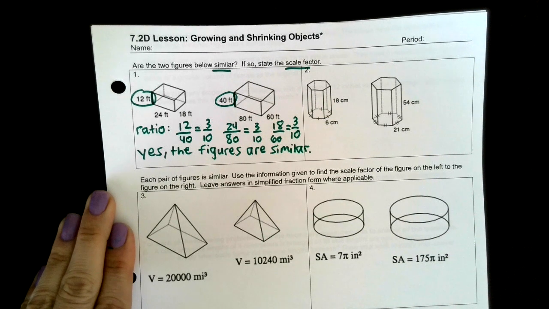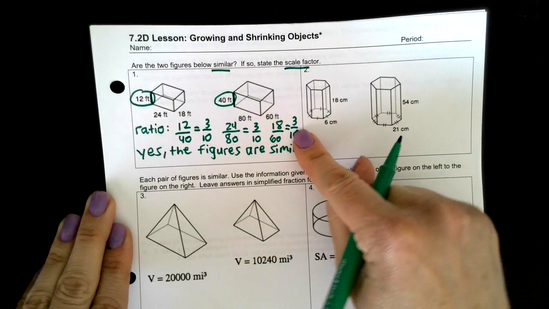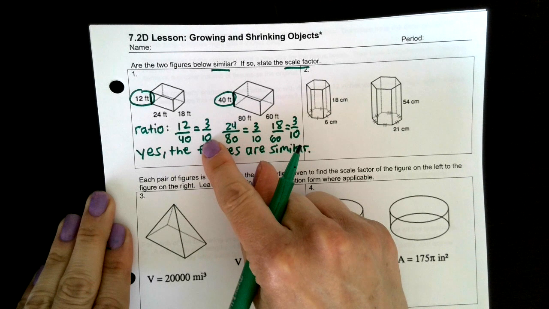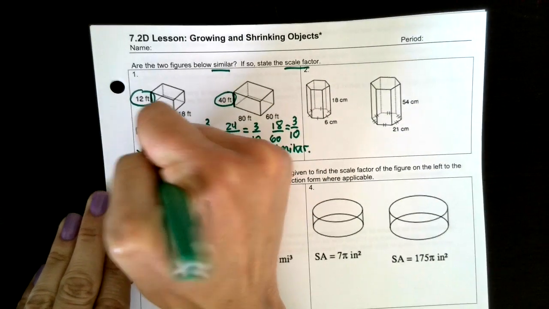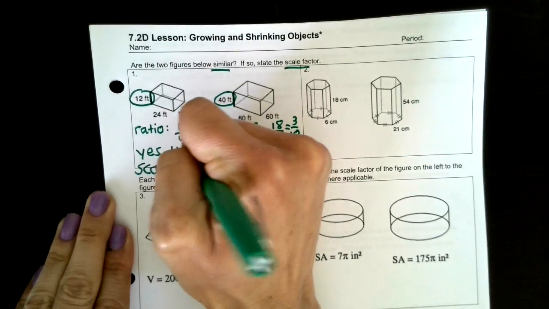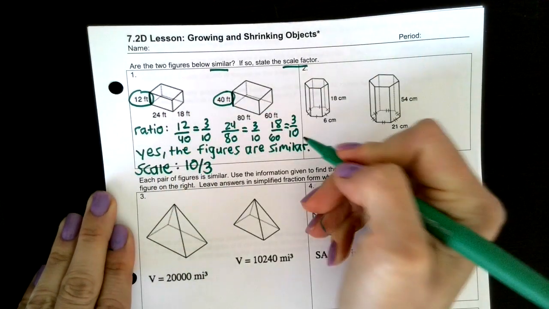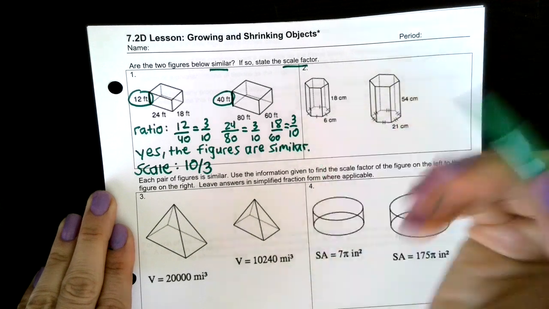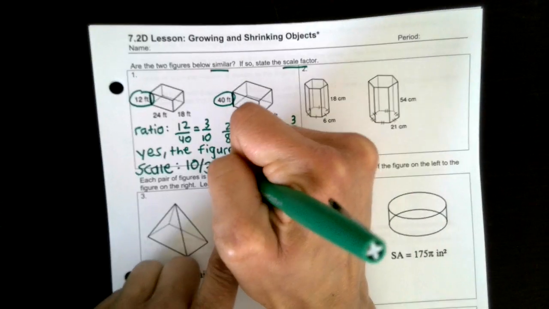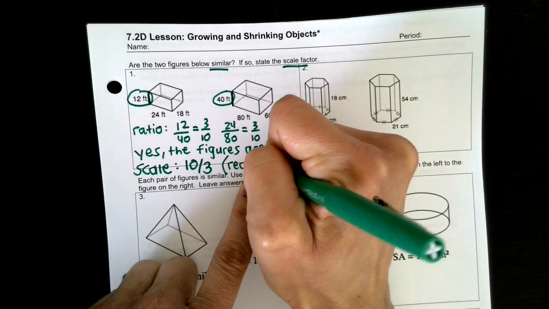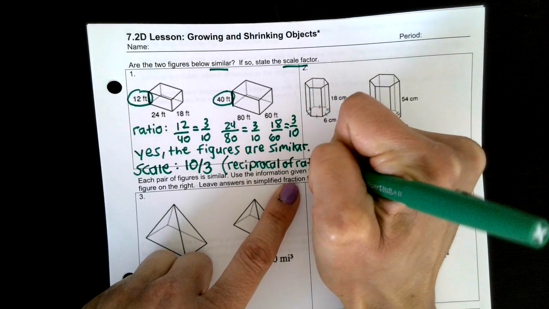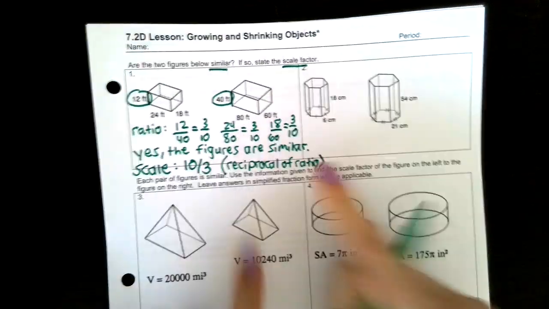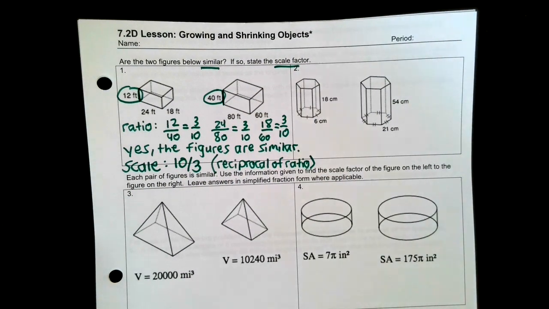Scale factor is also the reciprocal of the ratio. The ratio of these corresponding side lengths was 3/10. That means that our scale factor would be 10 over 3, because it's the reciprocal of 3/10. So I'm going to put in parentheses, reciprocal of ratio, just in case you want to take a couple of notes off to the side. So that's our scale factor for problem number 1.